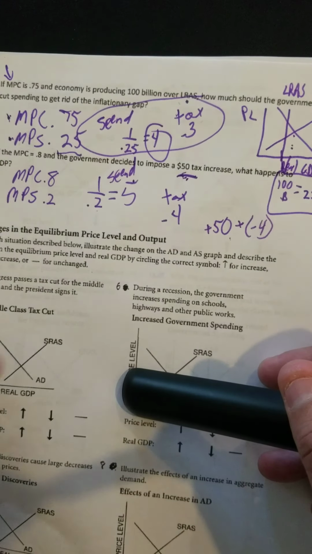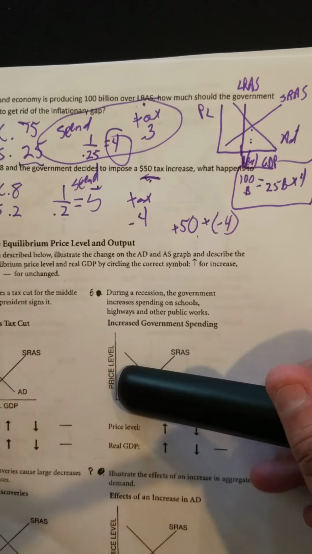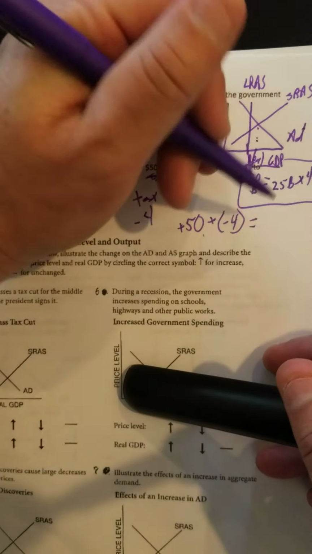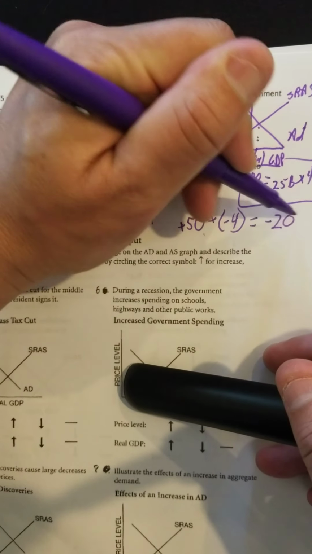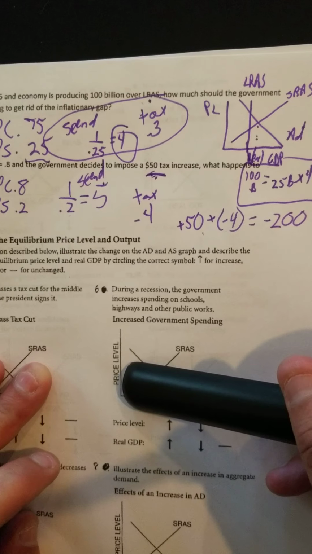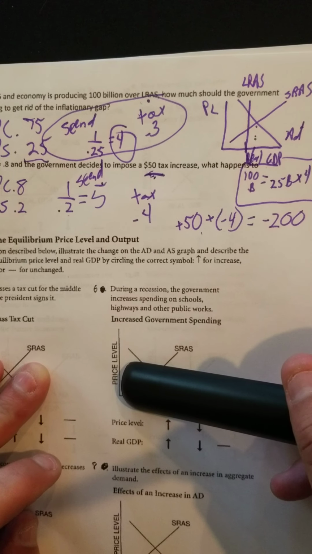I'm doing math now on the fly on video. So that would affect the economy by -$200. And of course, if we put millions or billions in front of that, it would probably make more sense.